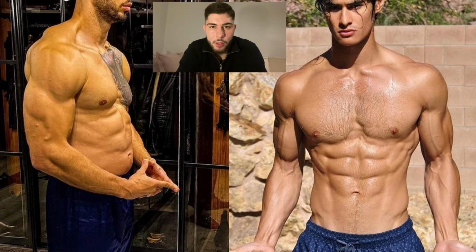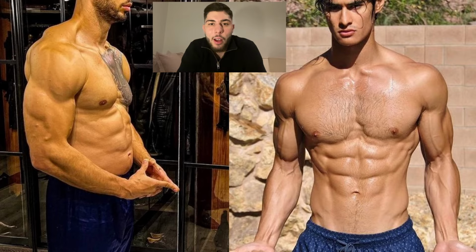The first difference that I think is important to highlight is that Andrew Tate here, as you can see, has less upper chest development and more lower chest development. This gives the illusion of having a saggy chest.